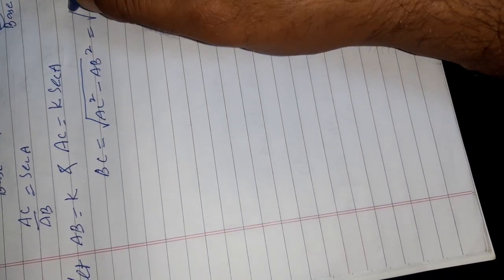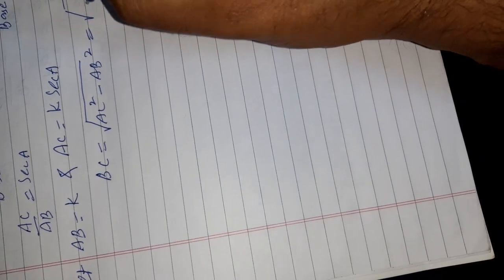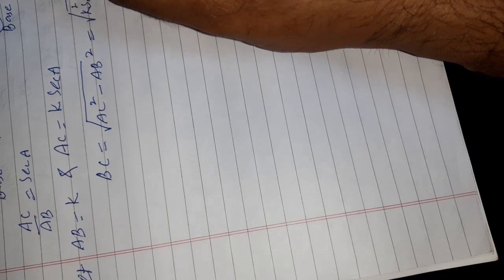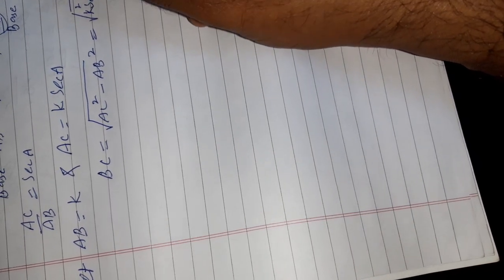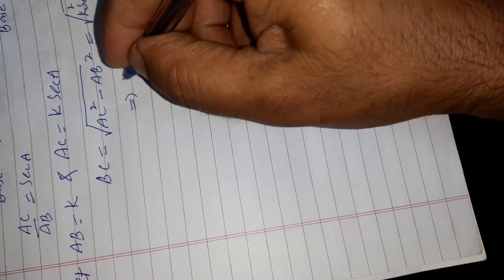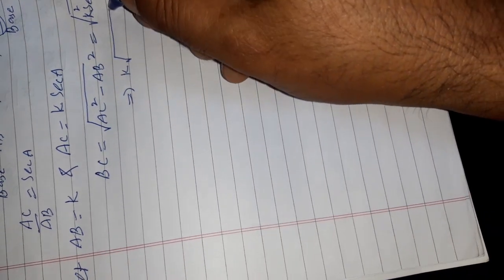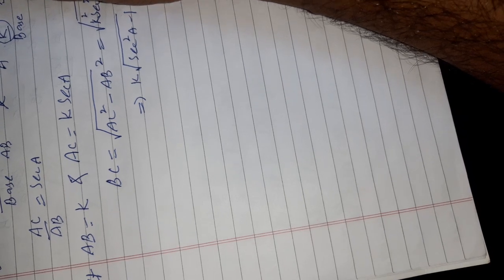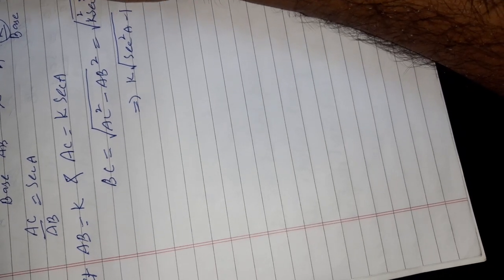So that is equal to K sec A whole square minus K square, and then we will take this K square out, that means K under root of sec square A minus 1. So this is equal to K under root of sec square A minus 1.